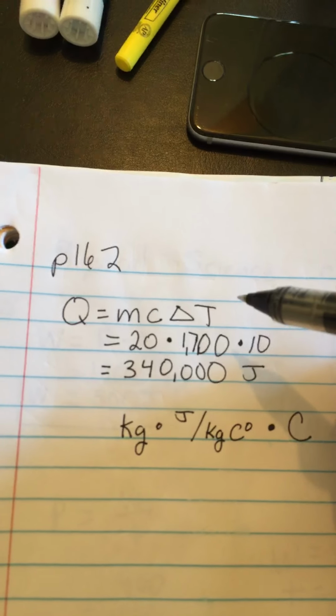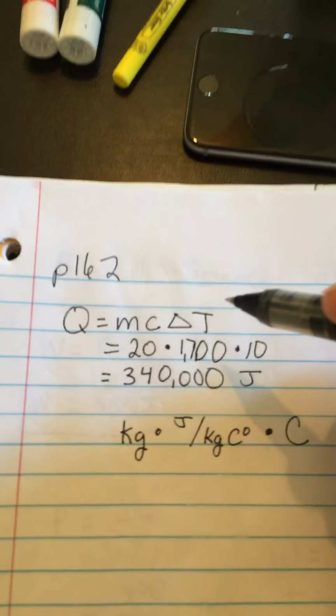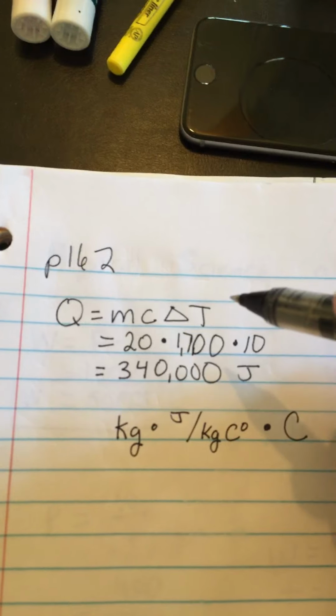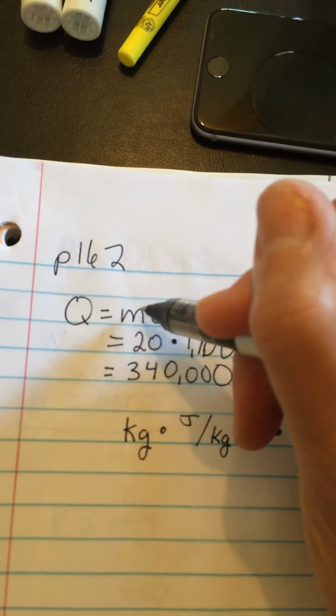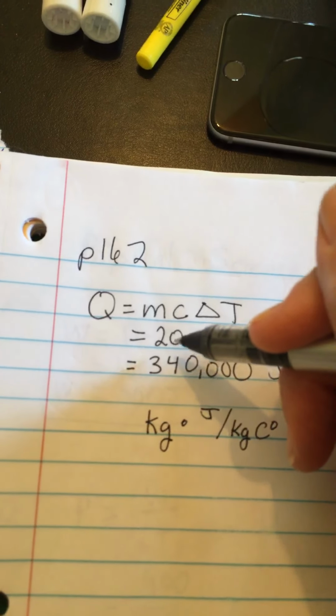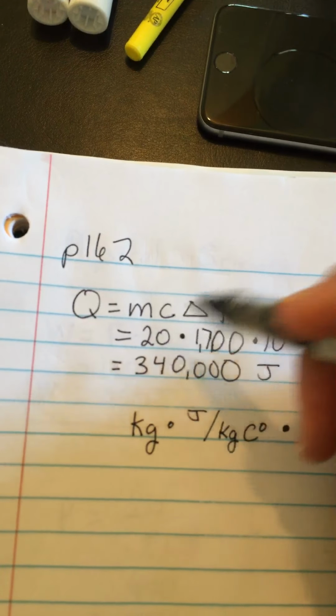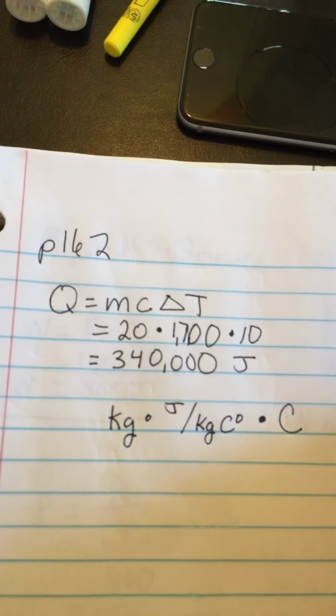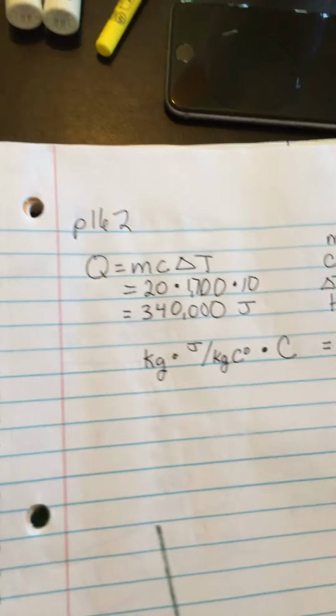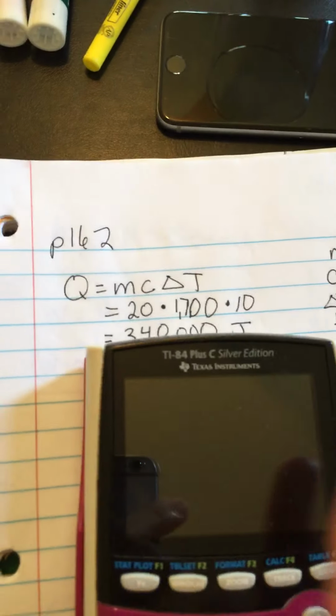Okay, next what we do is we sing a song, and the song is Substitute. It's by The Who. It's from before my time and yours, but it's to remind us that now right underneath the letter, we substitute the value. So mass is 20, specific heat is 1,700, and change in temperature is 10. And then we do the math. We multiply them together, and I already did it, but we'll do it again.